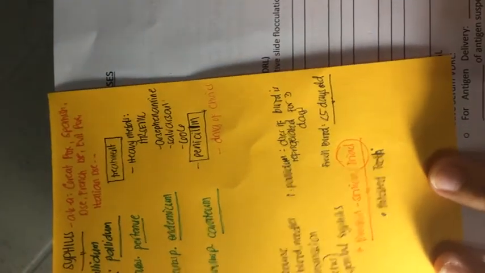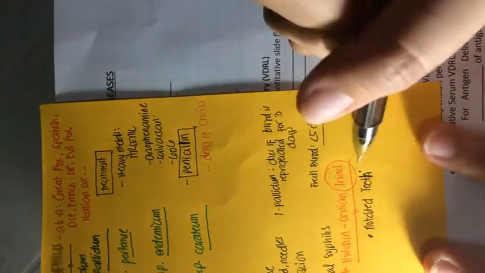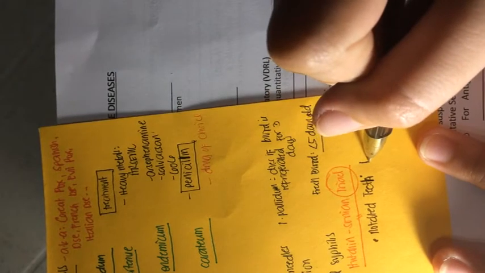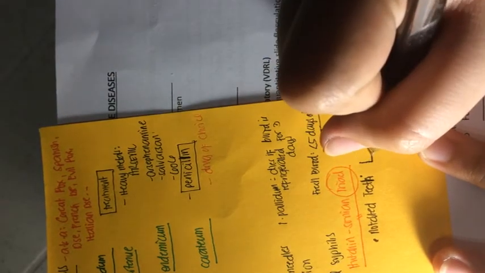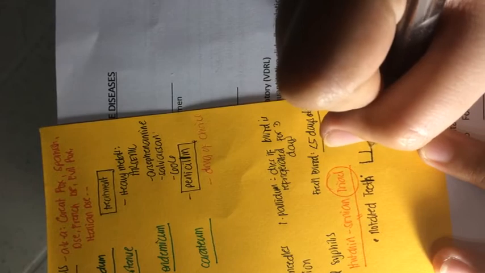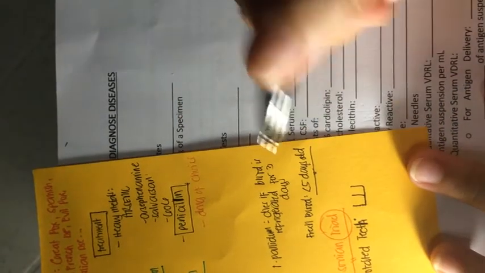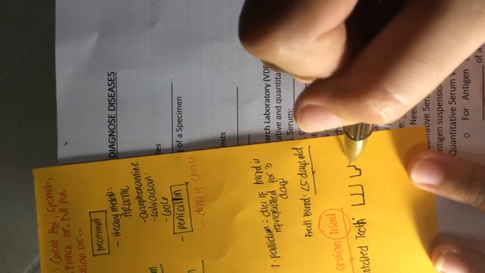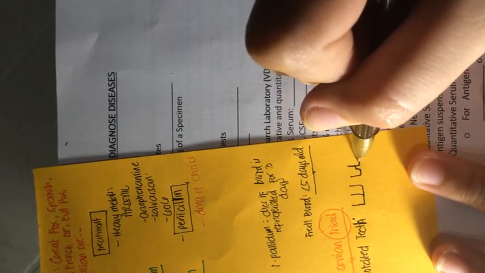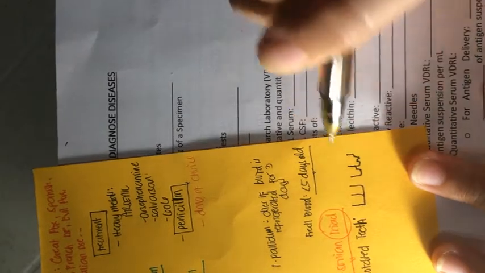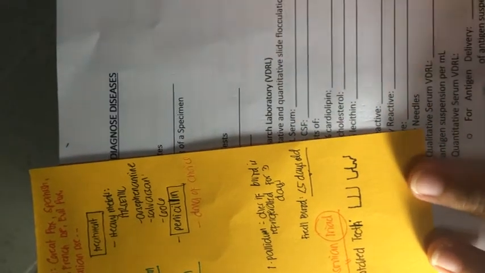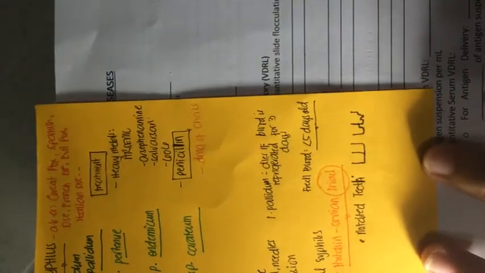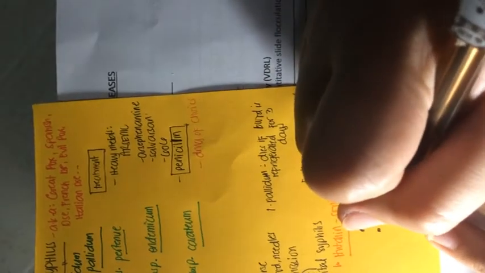When we say notched teeth, the usual appearance of a tooth is like this, like a SpongeBob tooth. So notched teeth are those with a broken, notched appearance. It's not that extreme, but something like that. Okay, so the second would be keratitis.